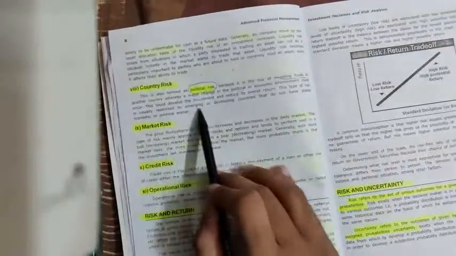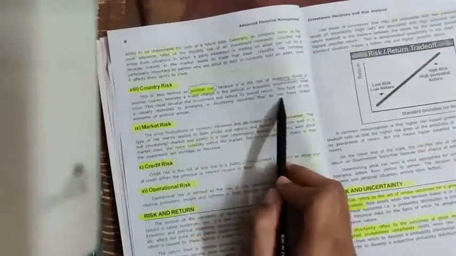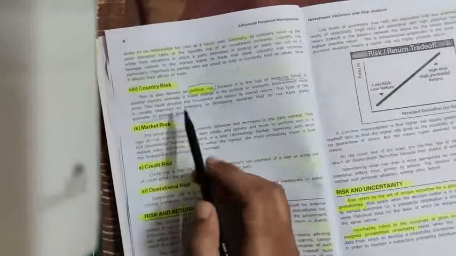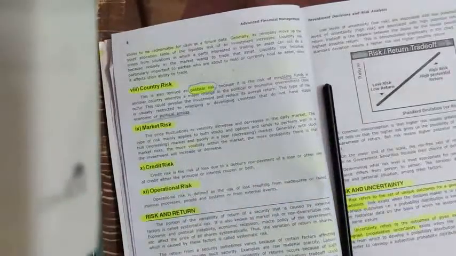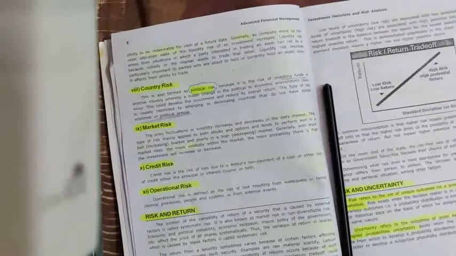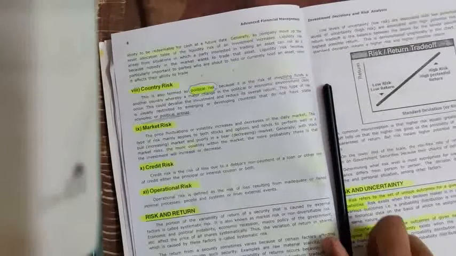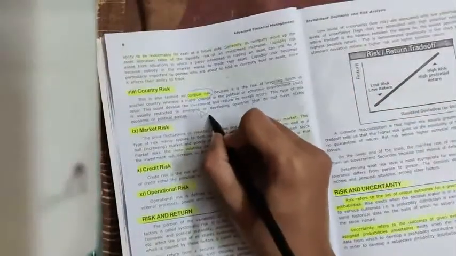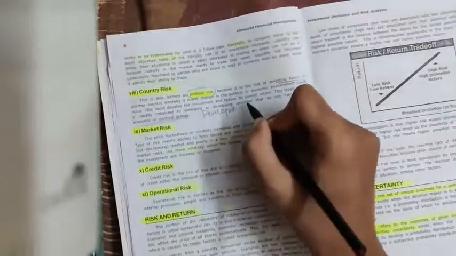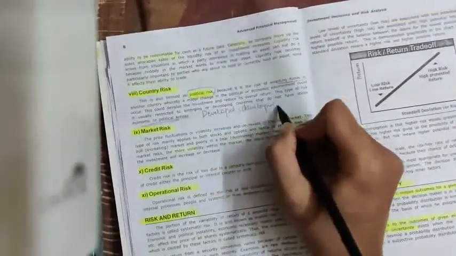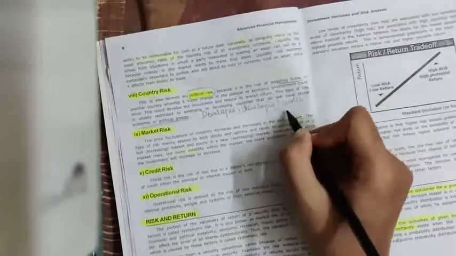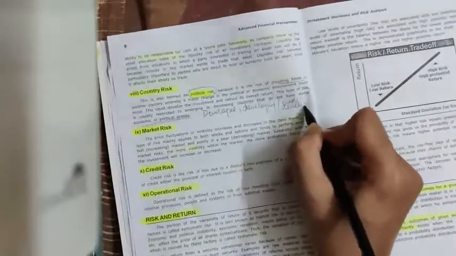This type of risk is usually restricted to emerging or developing countries that do not have stable economic and political areas. India, even if it is slightly developed, is always known as a developing country, right? So when you're investing in a particular country, you need to see whether it is a developed, developing, or underdeveloped country. These are also factors that you need to consider while you are investing in a particular country.